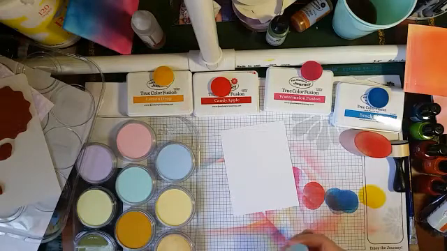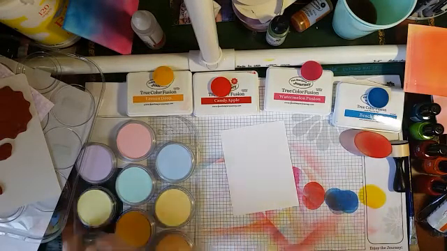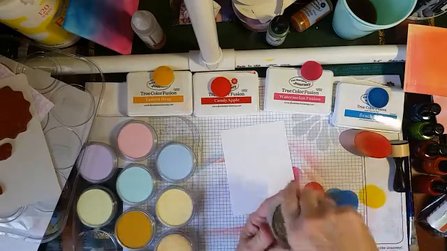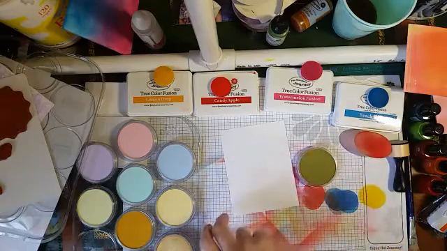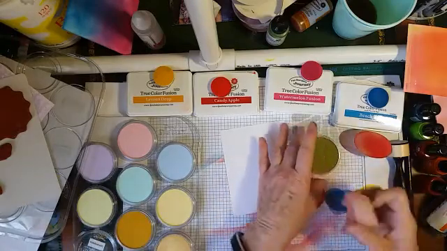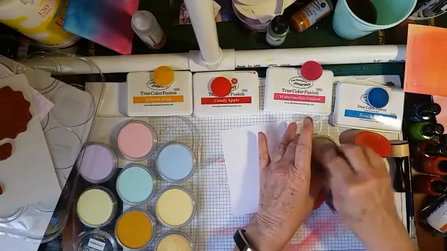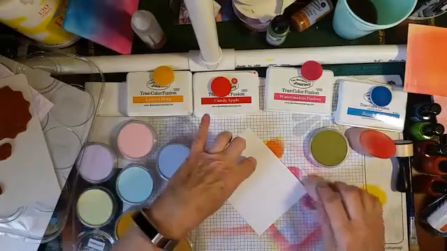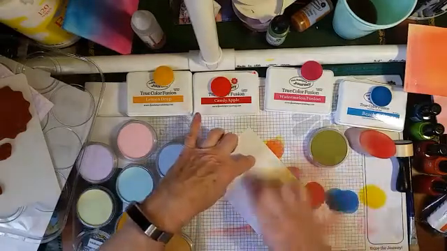So we used the purple. Let's use... Actually, I haven't used this one yet. This is one of the new colors. This is Lemongrass. It came out in the new catalog, which was last month. So I'm going to try the Lemongrass and just see what this looks like. Look at that.